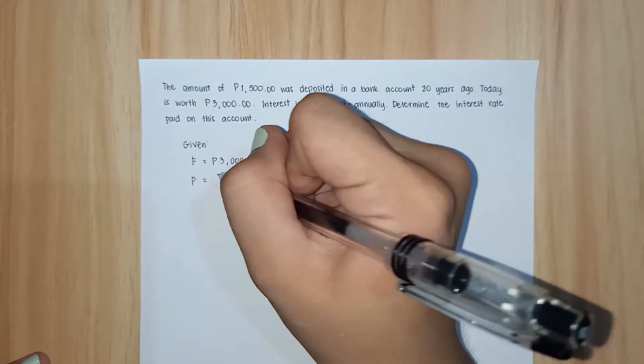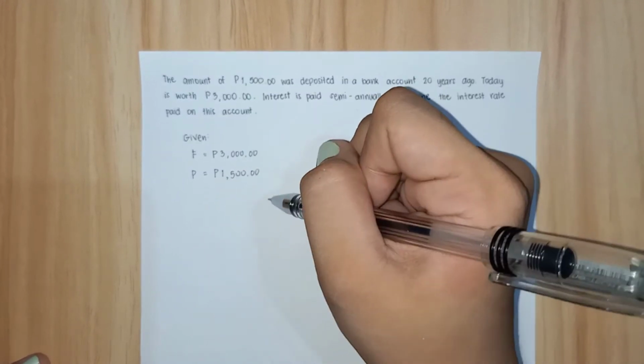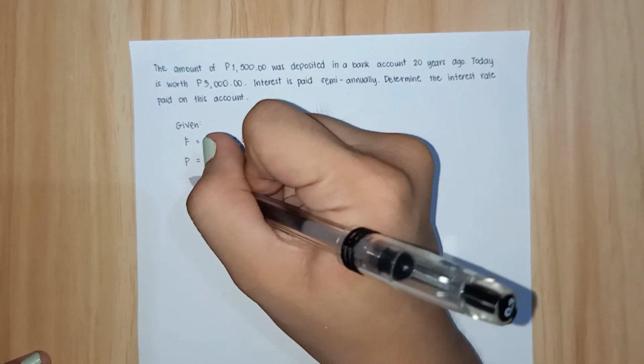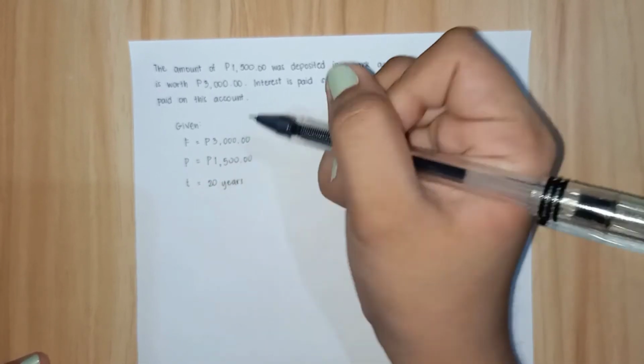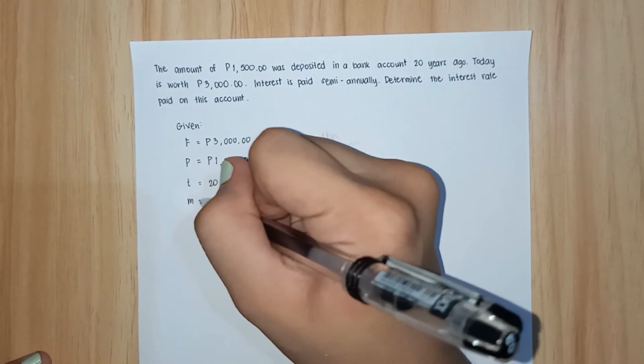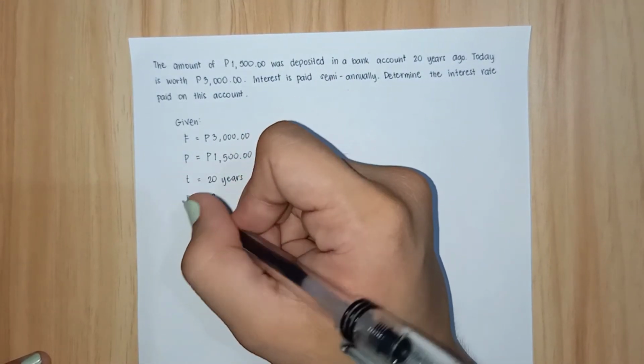P natin ay 1,500 pesos. Ang T natin ay 20 years. Ang M natin ay 2 kasi semi-annually siya.